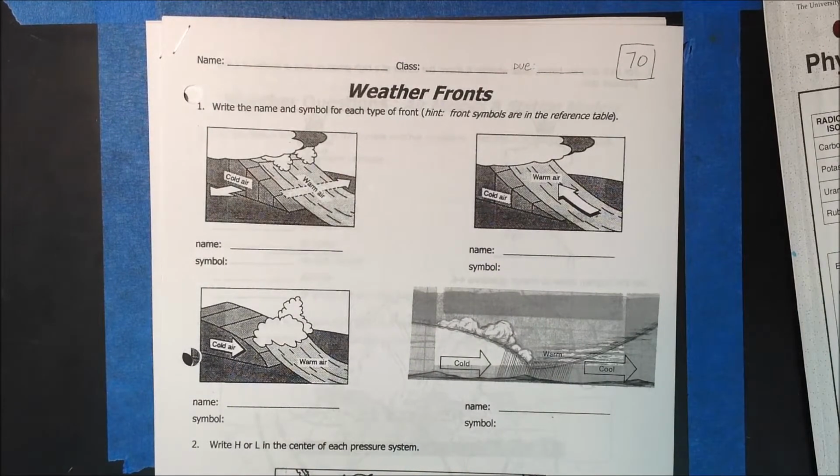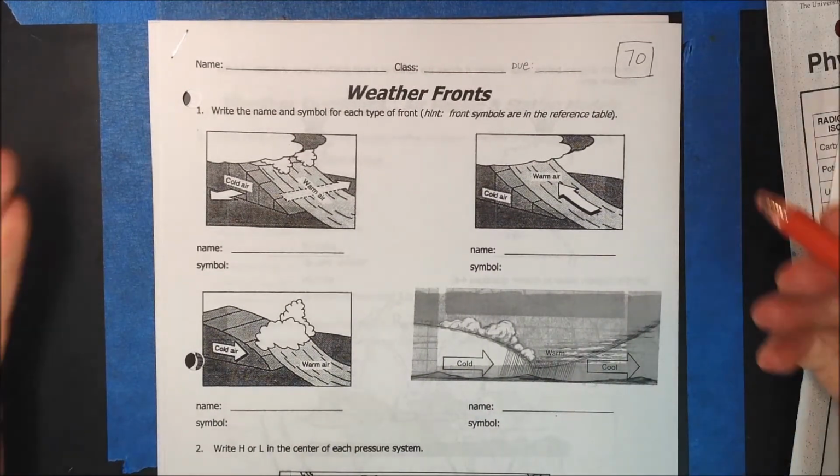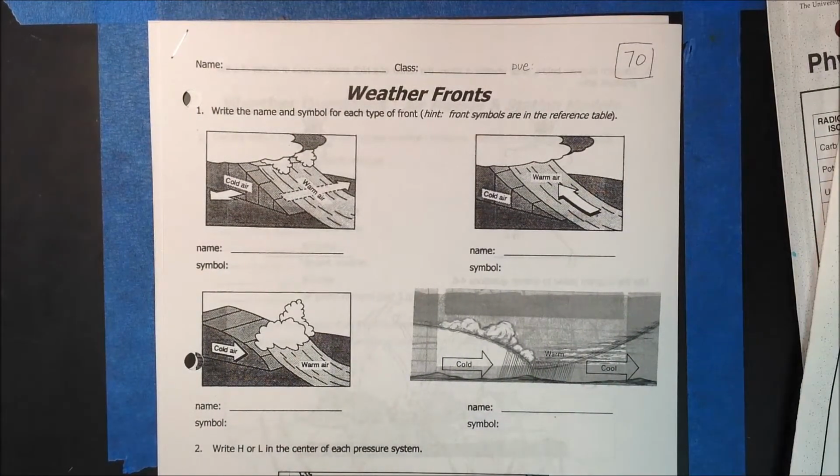70 homework. Here we go. You want to have your notes with you, probably. Notes packet 60, and you want to have a reference table for sure, and some colored pencils. Here we go. Write the name and symbol for each type of front. If you don't know it, you may not be sitting down knowing this. This is something you want to know.